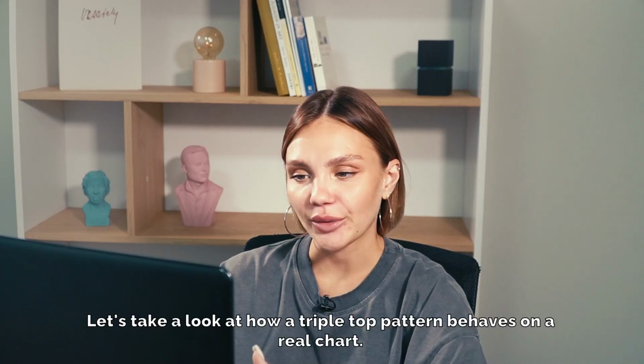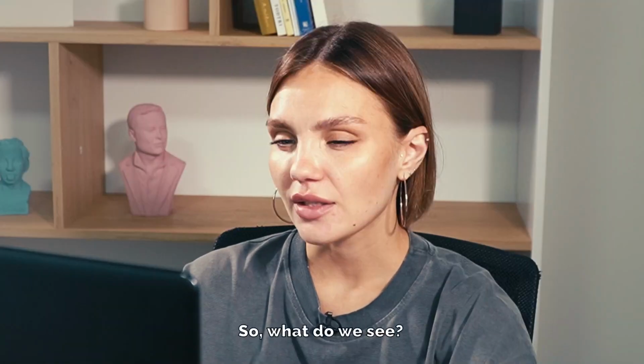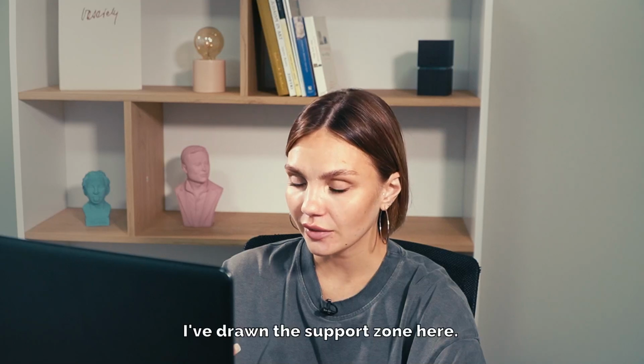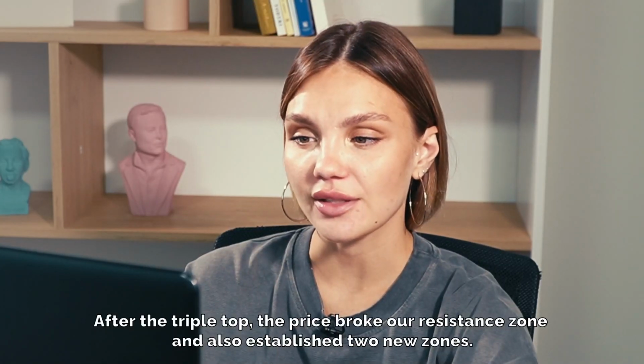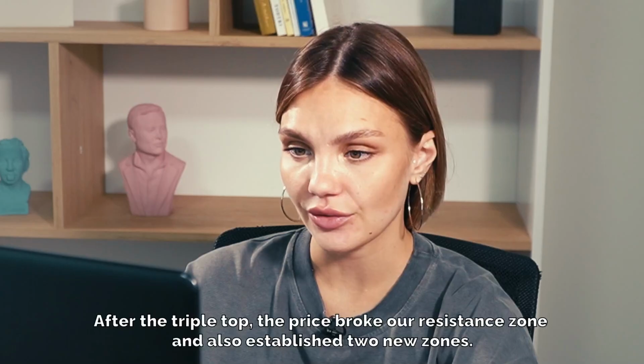Let's take a look at how a triple top pattern behaves on a real chart. So what do we see? I've drawn the support zone here. After the triple top, the price broke our resistance zone and also established two new zones.